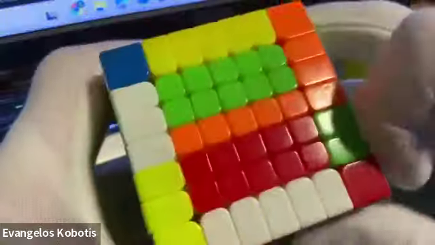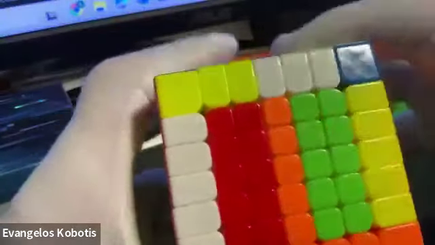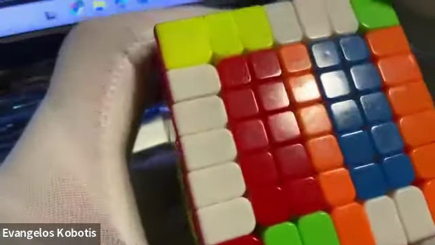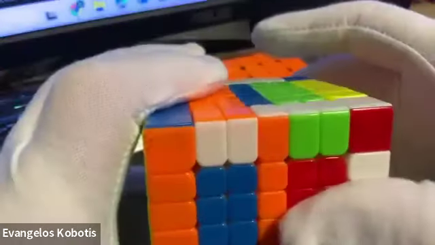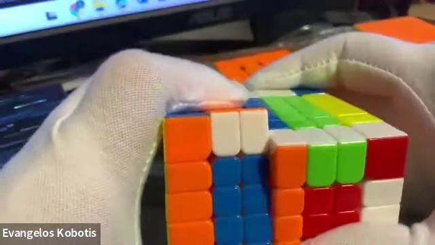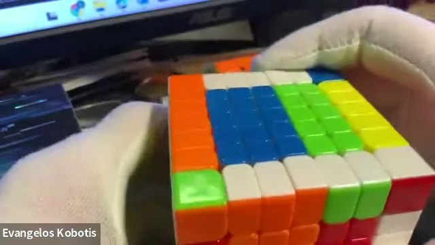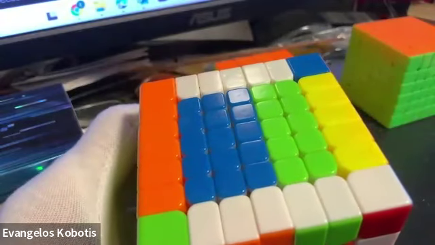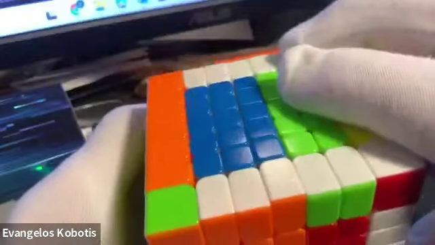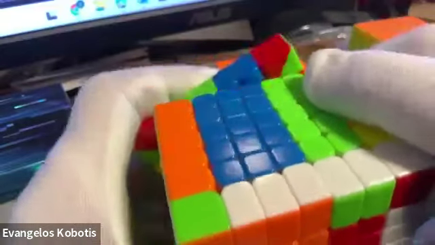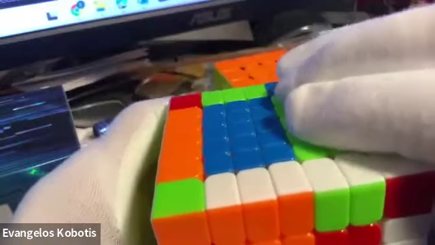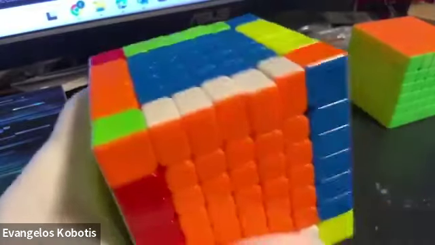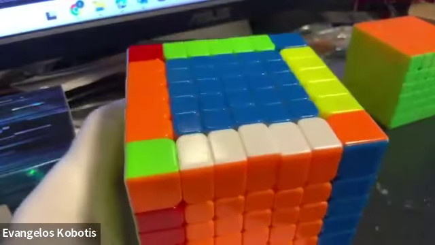Then you do an F2. Then you do an RW. Then you do another F2. Then you do L prime W. Then you do a B2. And finally, you do an RW2. And the whole thing has been solved.